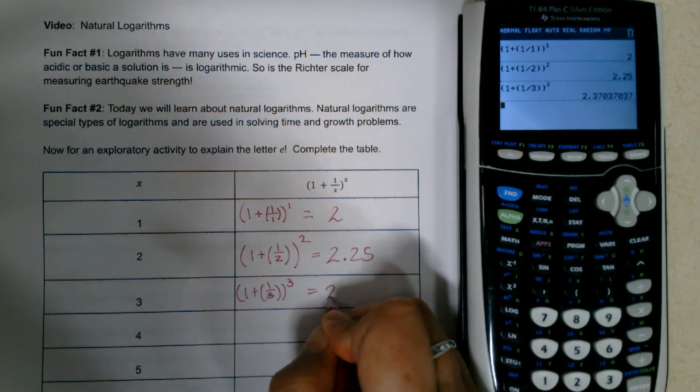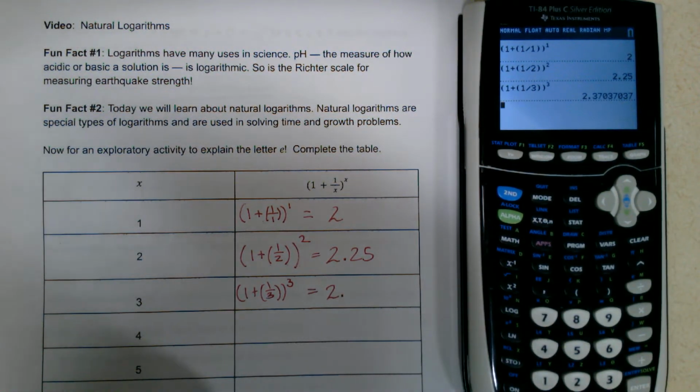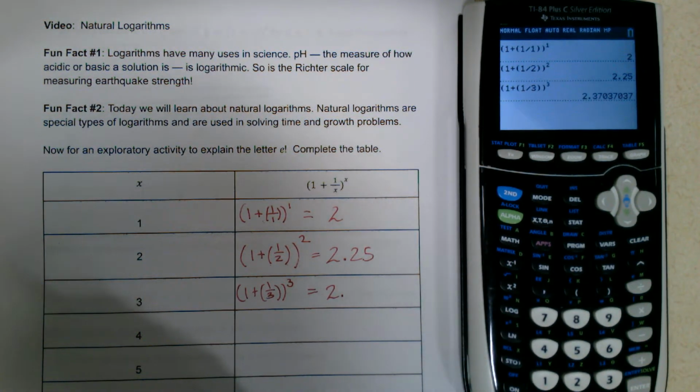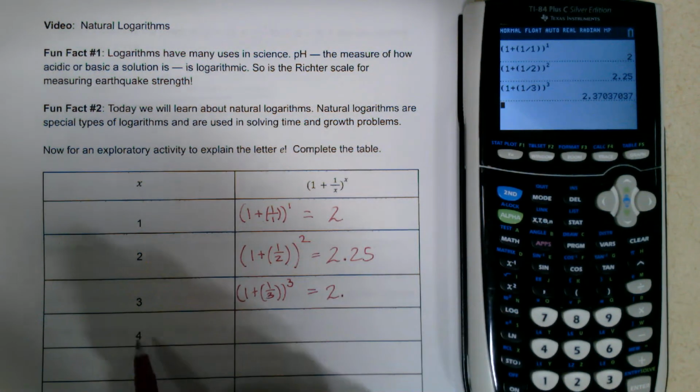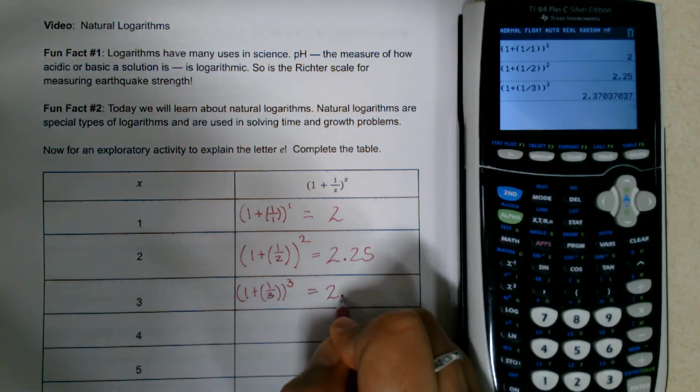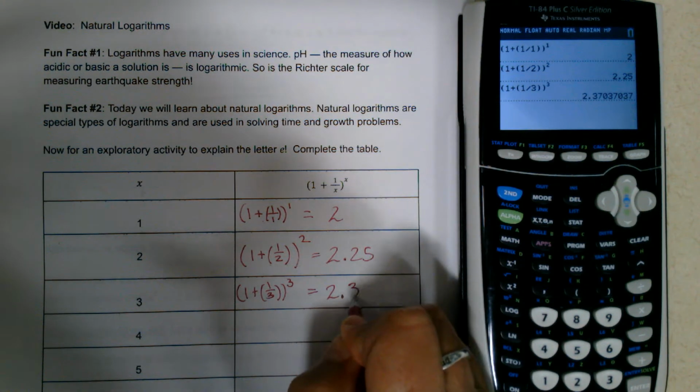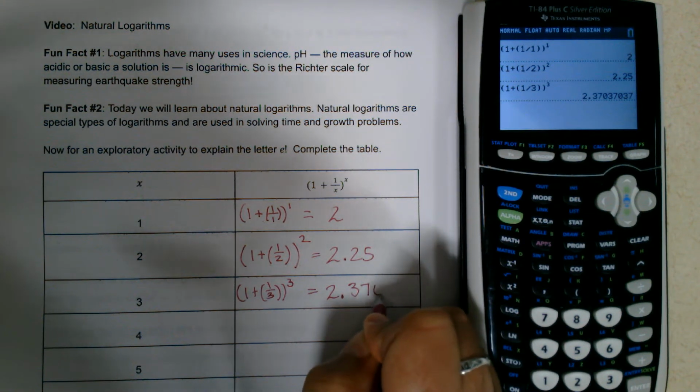So now I'm getting these decimals, and our decimals are going to get a little bit longer. So what I'm going to do is go to the third decimal place. Now I know in this math course we've been doing 3 significant figures, but I need you to see what's going to happen to this number as we substitute numbers in that are bigger and bigger. So we're going to go to 2.370.